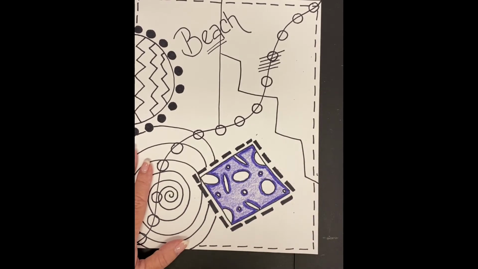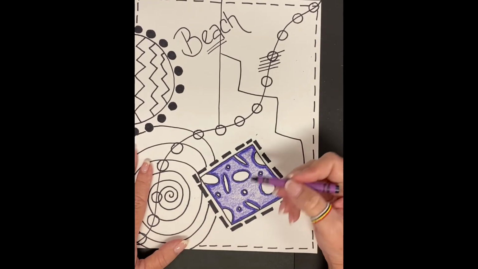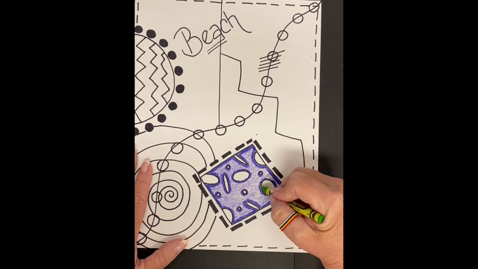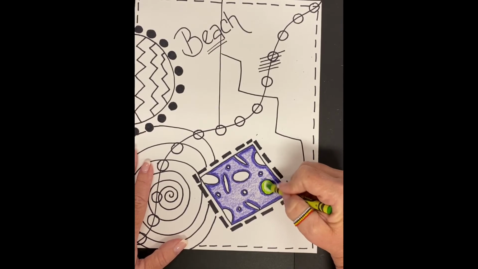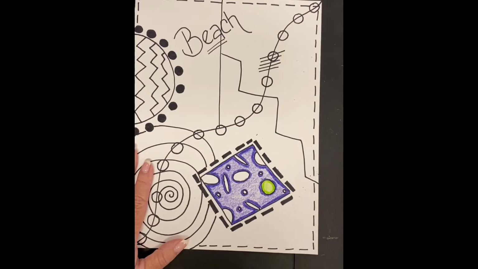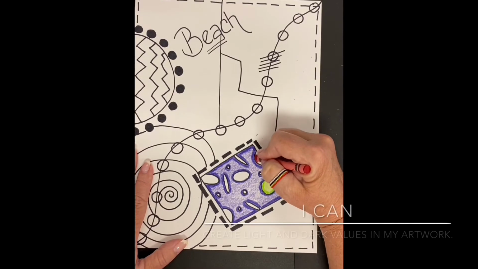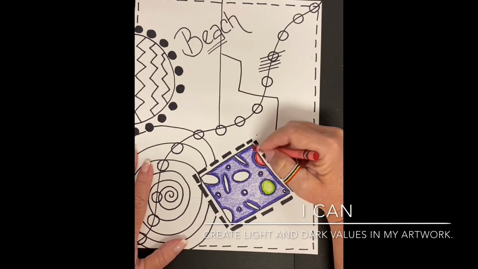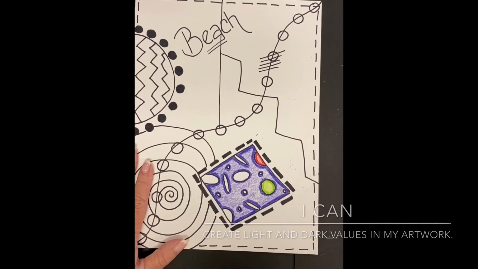Okay, so now you can see the dark value and the light value of the same color. Now I'm going to work inside here. Around the outside, I'm doing the dark value. And on the inside, the light value. And you have to be able to see the difference in the two. So what I'm looking for is, do you understand dark value and light value? And can you do it using crayons?